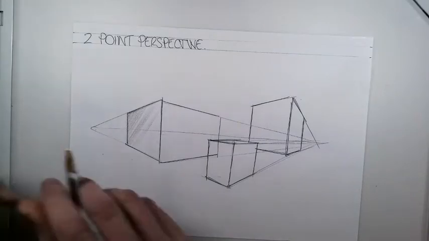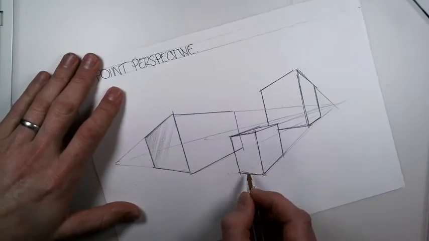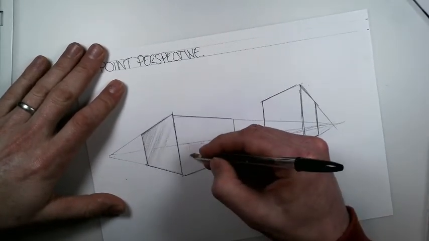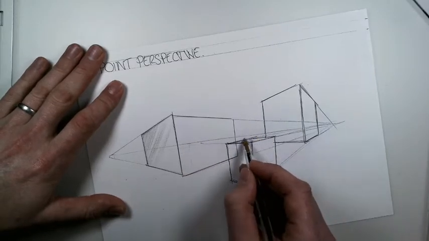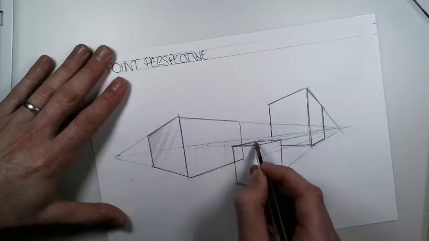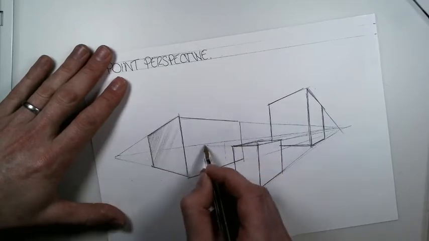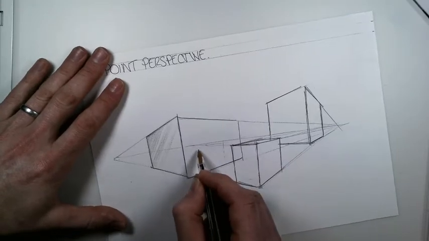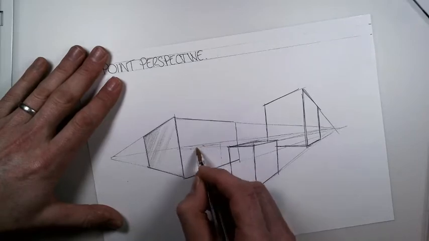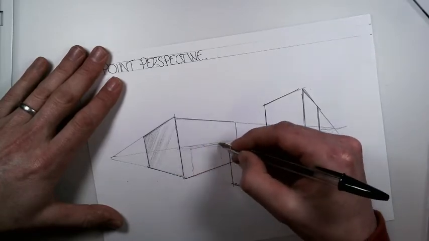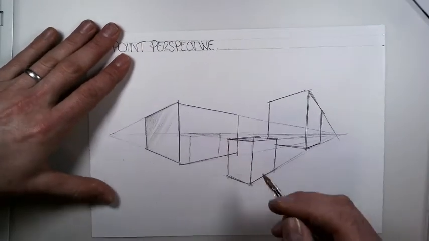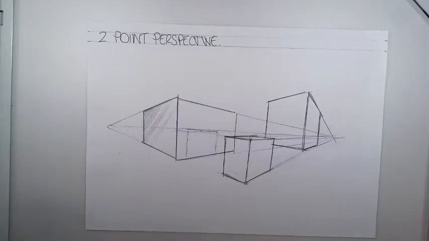What we want to do is just transfer the reflection into the face of that material.